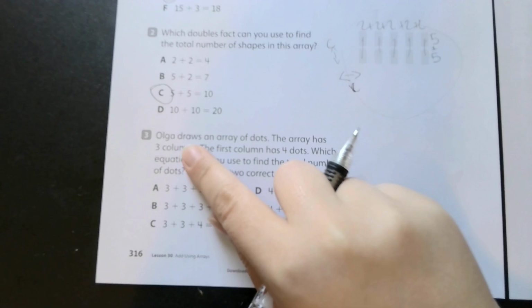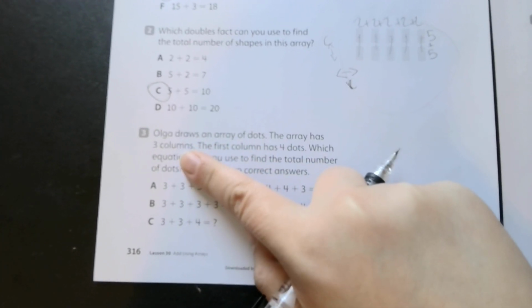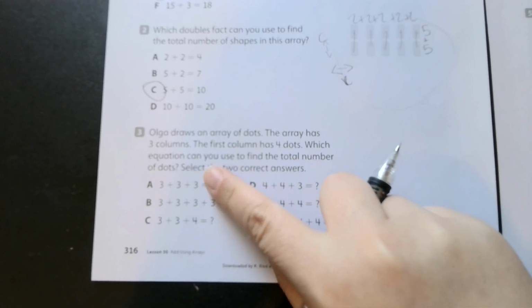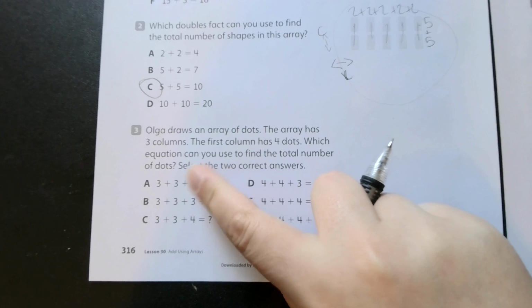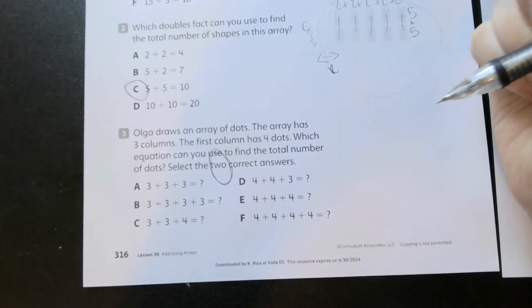Alright, number 3. Olga draws an array of dots. The array has 3 columns. The first column has 4 dots. Which equation can you use to find the total number of dots? Select the 2 correct answers. That means you're going to circle 2 of these.